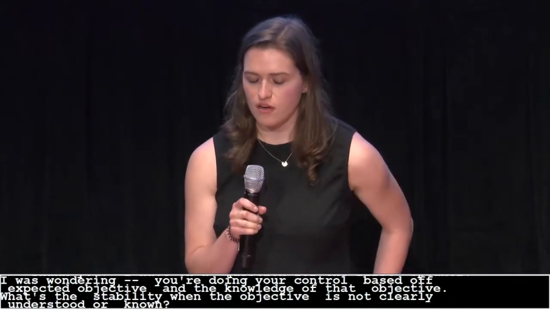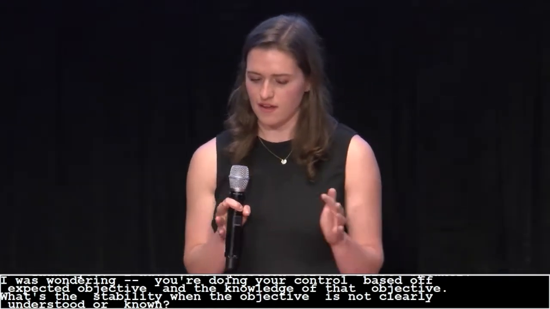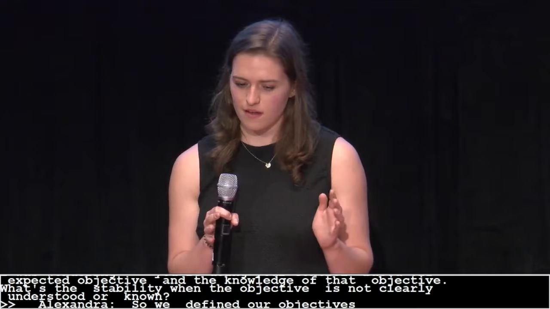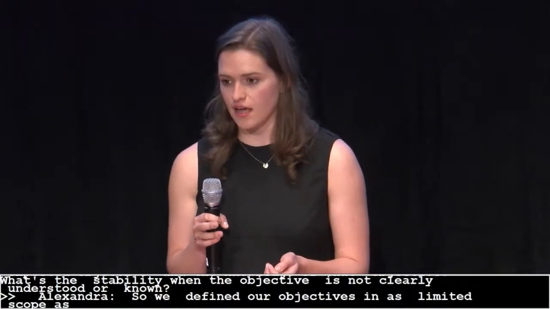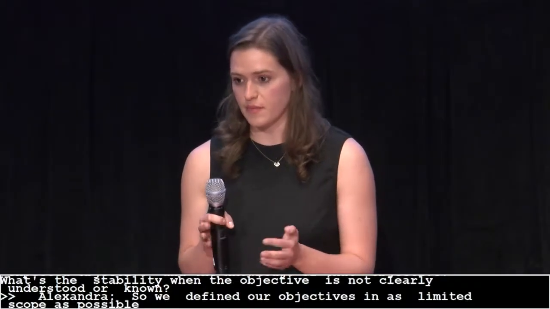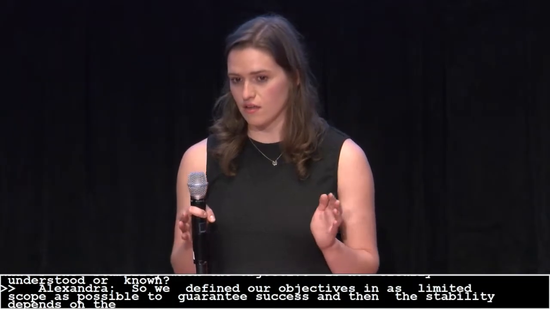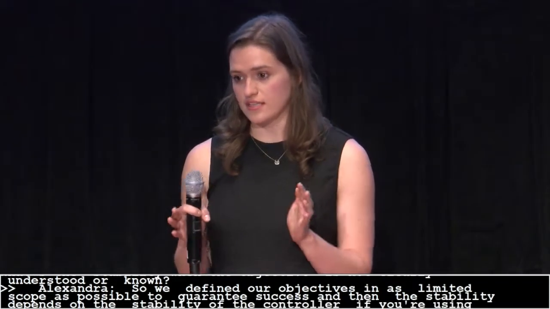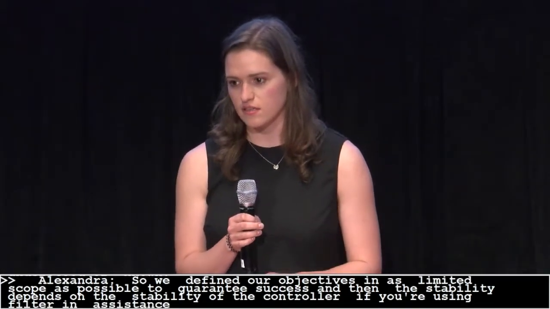So we've defined our objectives in as limited a scope as possible to guarantee success. And then the stability depends on the stability of the controller if you're using the filter in an assistance mode where you're replacing the actions with the controller actions.